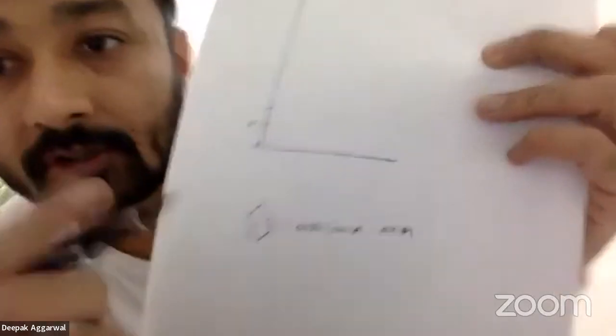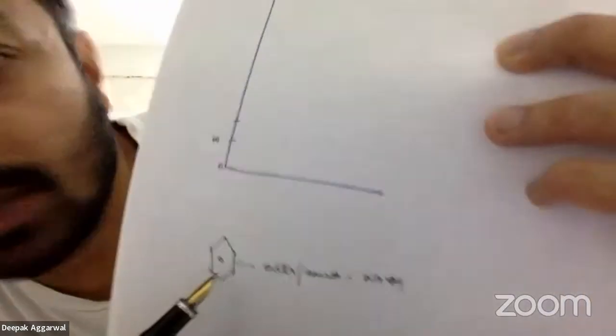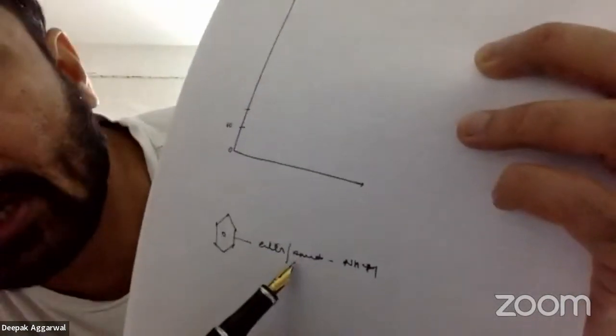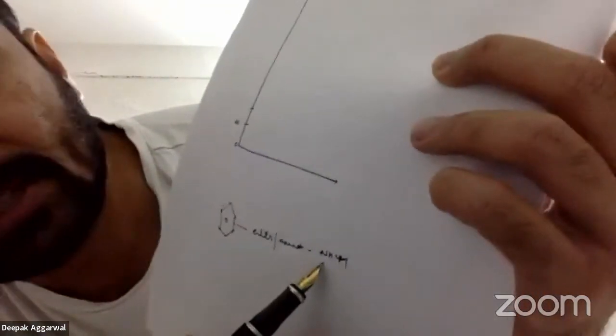So it's an aromatic ring with either an ester or amide link, then the amine side chain. This is the basic structure: the aromatic ring connecting with the ester or amide link, with the amine side chain.